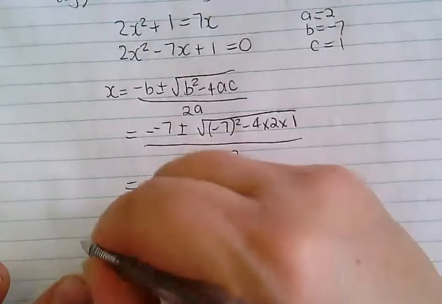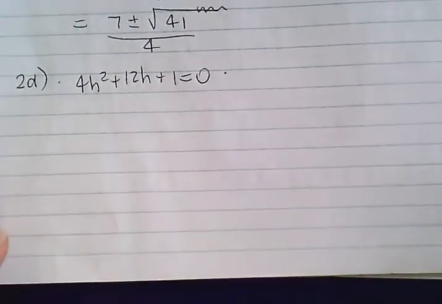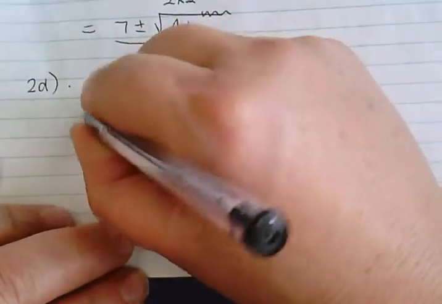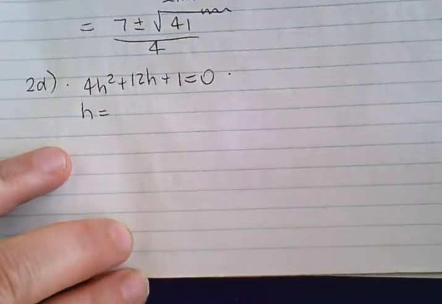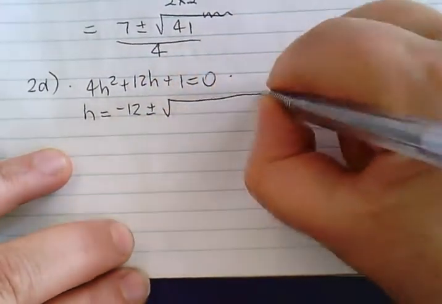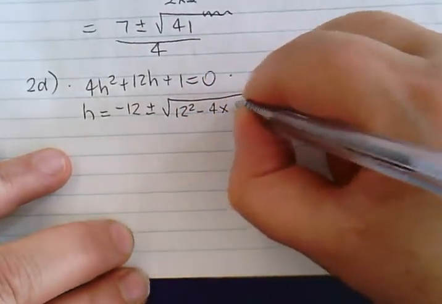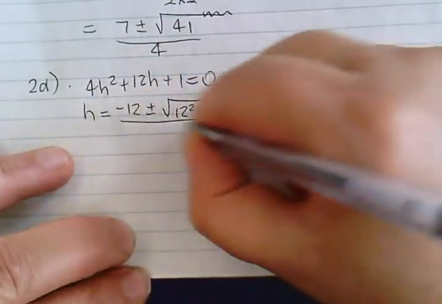This one cannot be simplified, but I believe this next one can. Just the last example. I think this one has simplification at the end. So x is, I'm just going to write it straight out. Negative b is negative 12 plus or minus the square root of 12 squared minus 4 times 1 over 2 times 4.